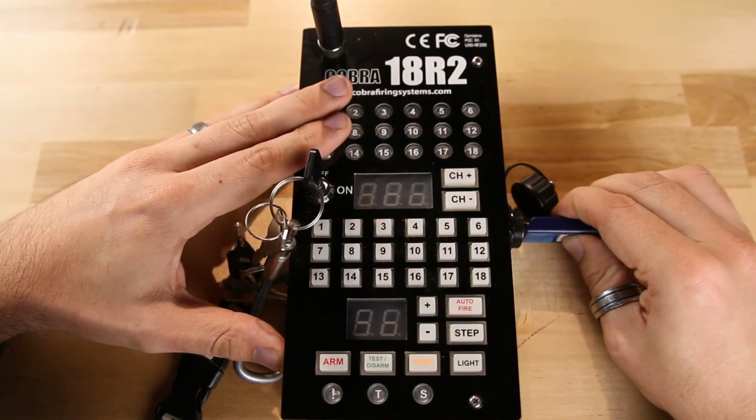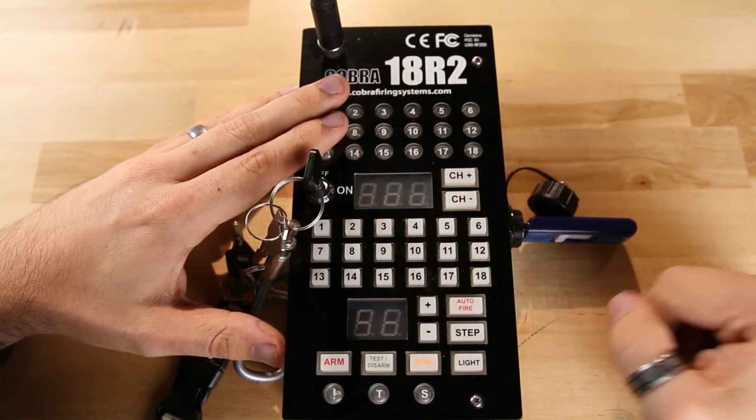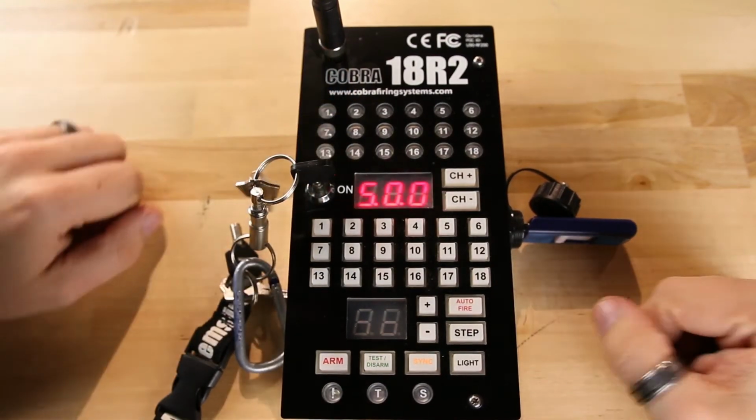All right, so we'll go ahead and load the script into our 18R2. Just plug in that USB stick and turn on your remote.